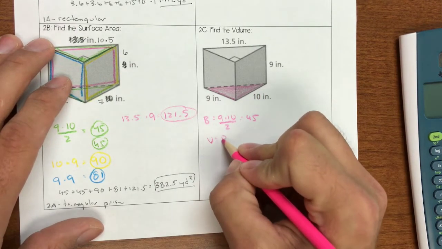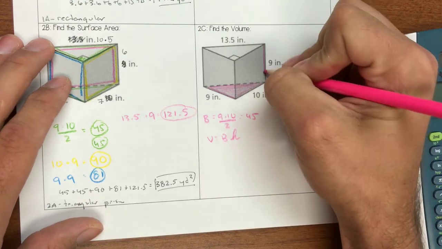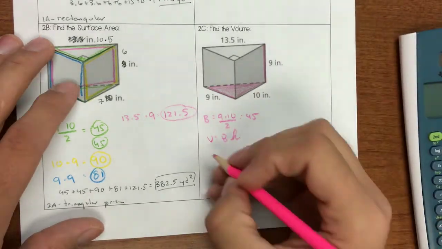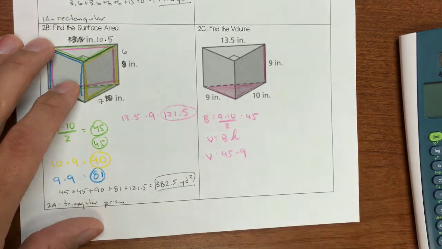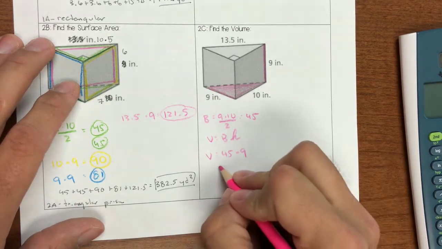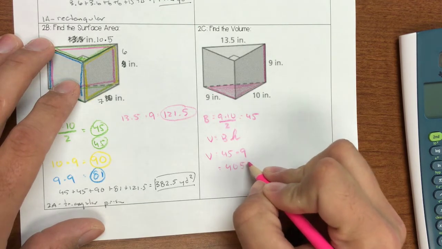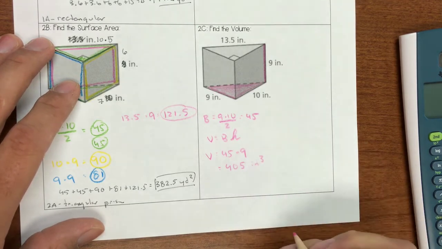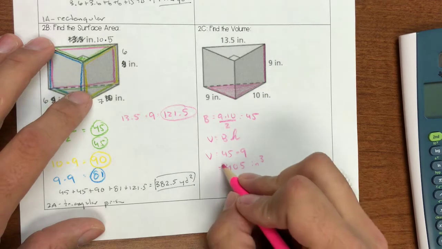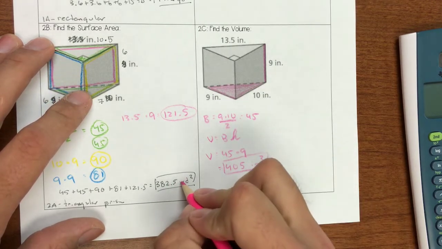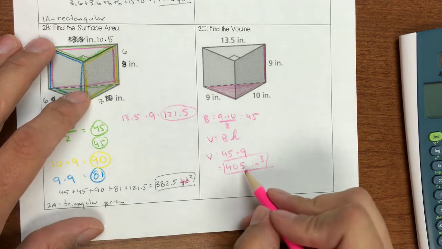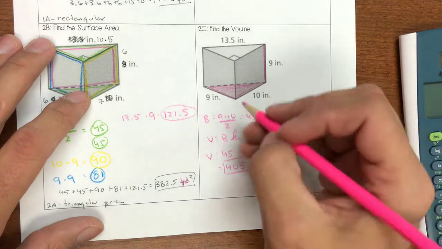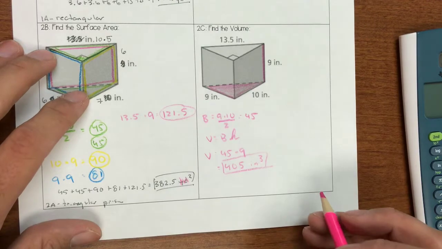So my volume, which is base times height, and my height right here is 9. So volume equals 45 multiplied by 9, which is equal to 405. And we got inches cubed. How come over here I did yards? That was a mistake. That should be inches as well. 405 inches cubed gives me how much space is on the inside of that shape.